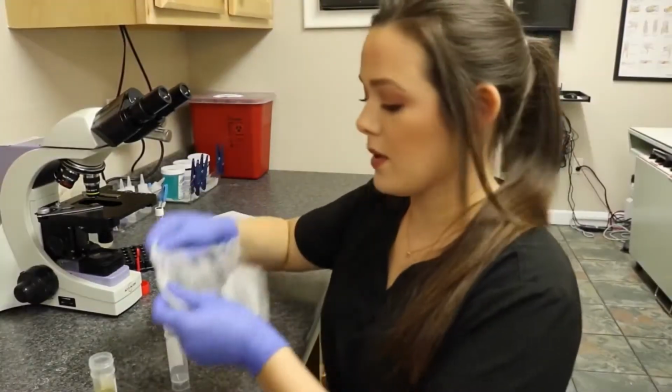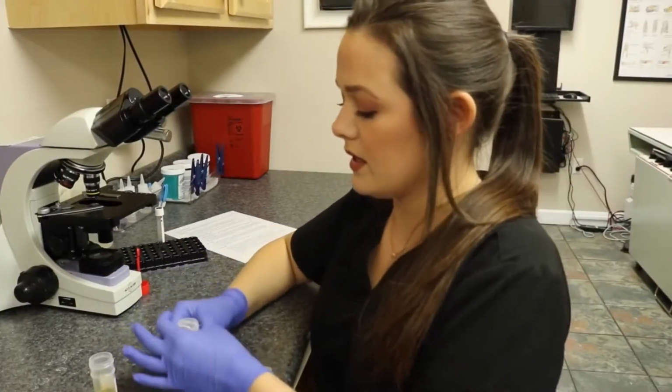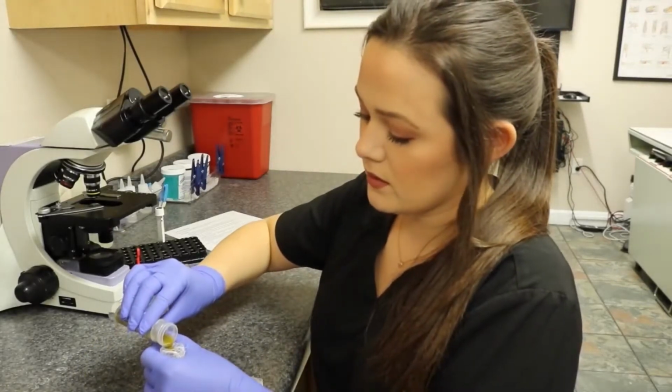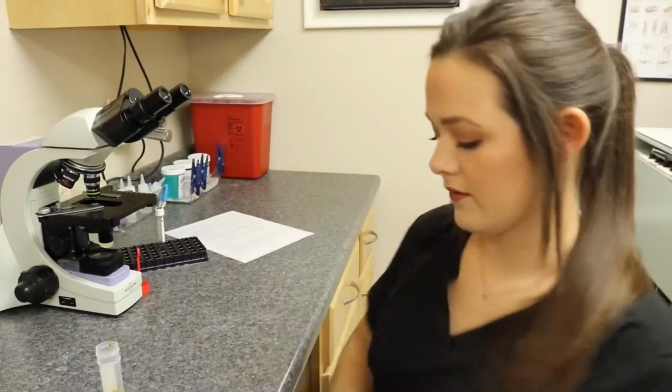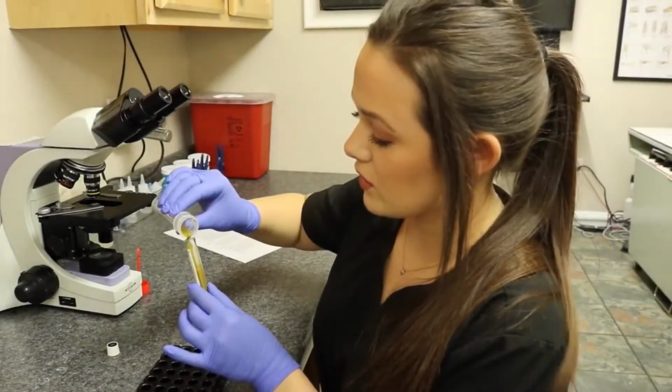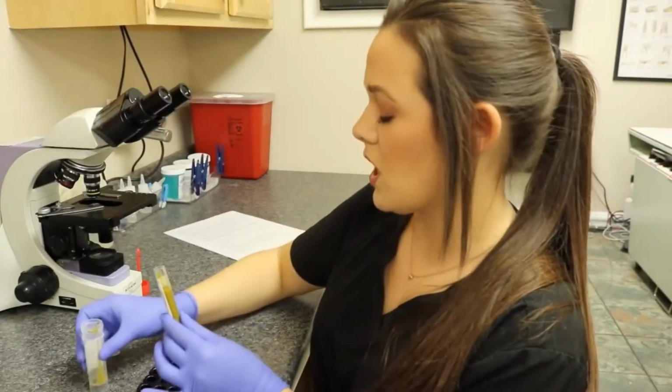I'm going to take some gauze and place it over a clean container and just strain my sample through. Go ahead and discard all of this. Then I'm going to pour that sample into another container. I'm going to fill it until there's just a little bit left up at the top. Put the top on it, and then I'm going to centrifuge the sample.